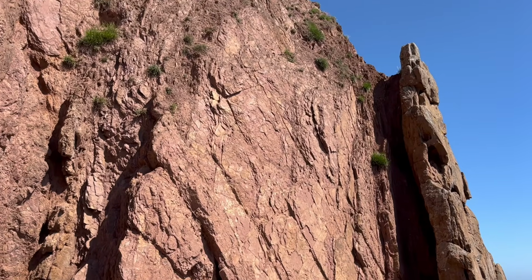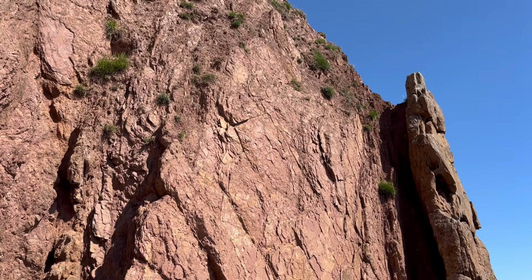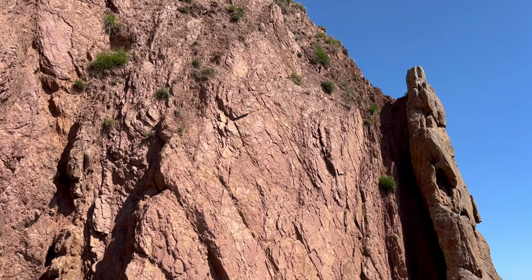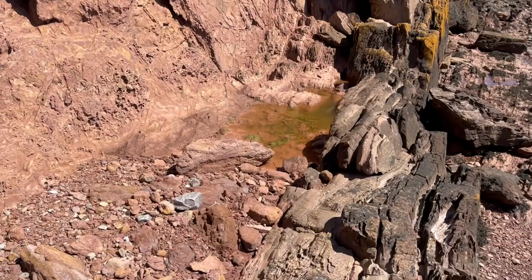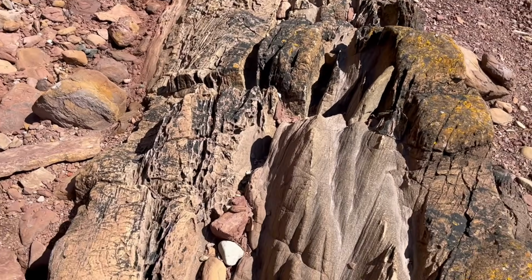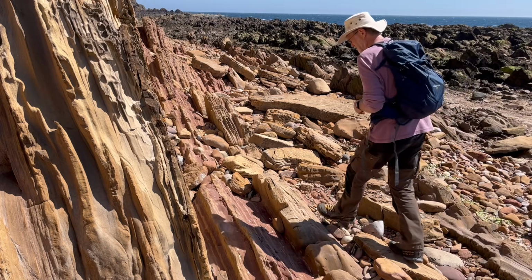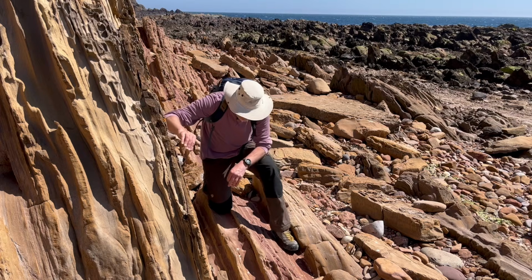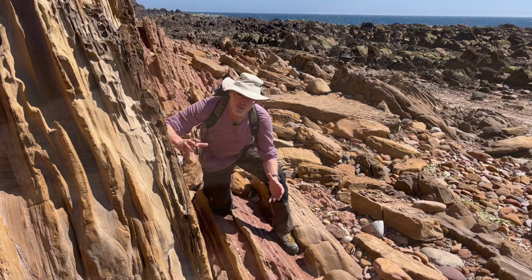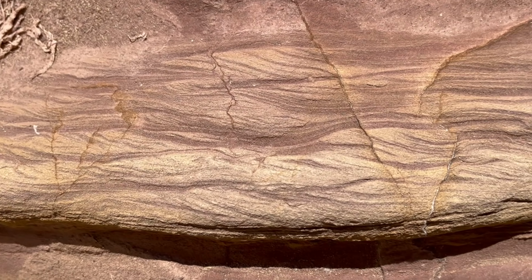So the Cowie Formation is standing on end, but given these steep dips, we should ask about the stratigraphic order here and confirm the way up in the strata. Some really nice ripples here that we can use to get the stratigraphic way up.